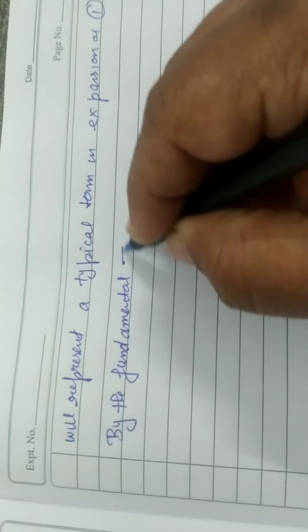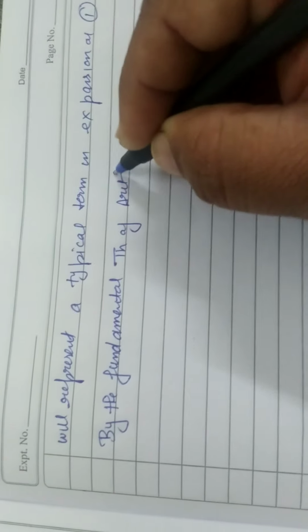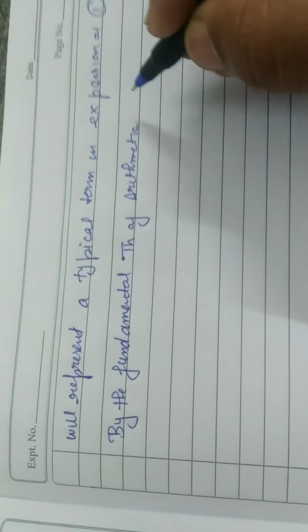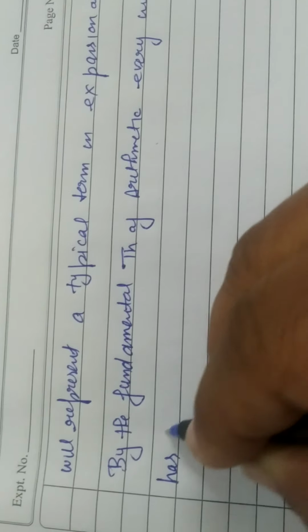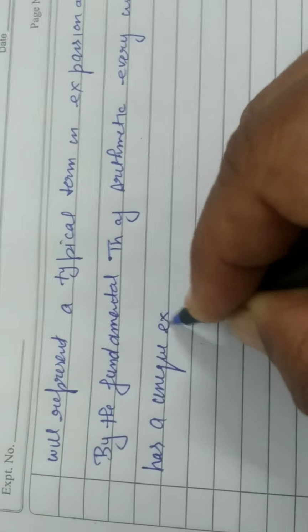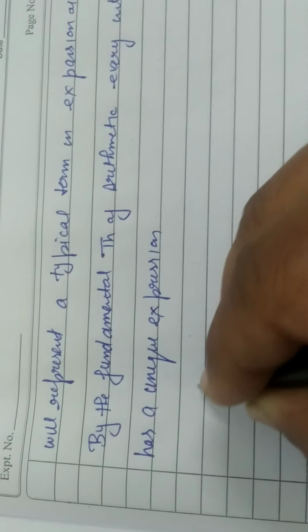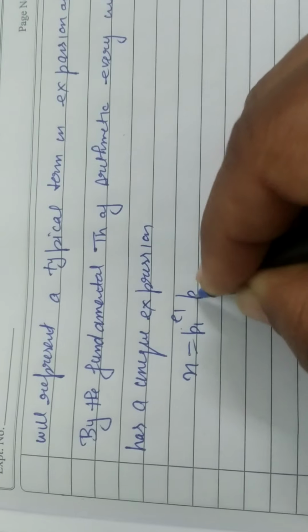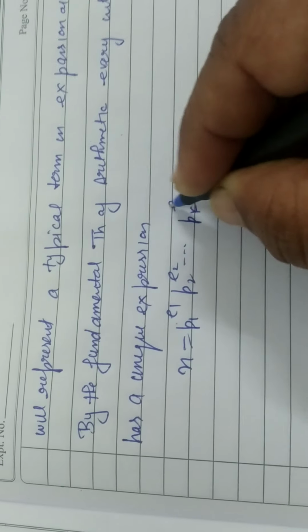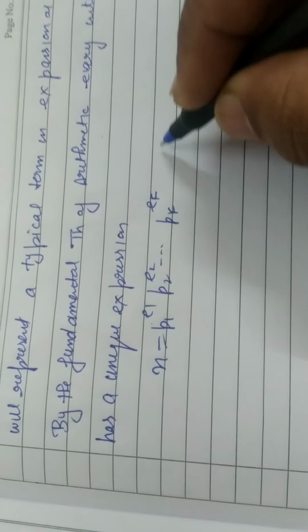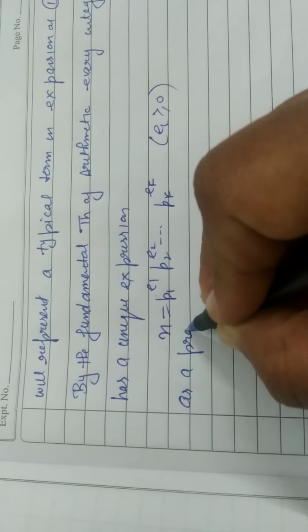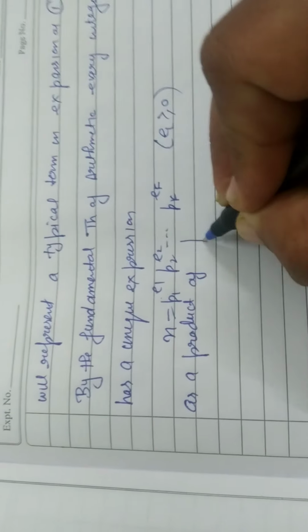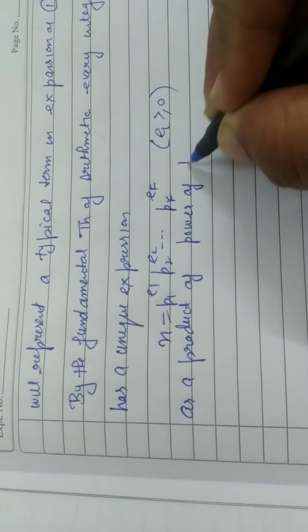By the fundamental theorem of arithmetic, every integer n greater than 1 has a unique expression, which is n equal to p1 e1, p2 e2, pk ek, where ei is greater than or equal to 0, as a product of powers of the primes pi.